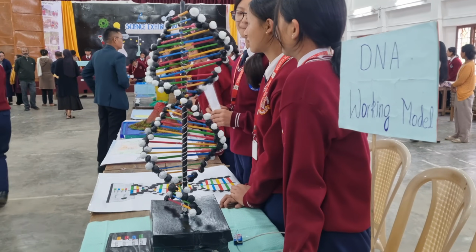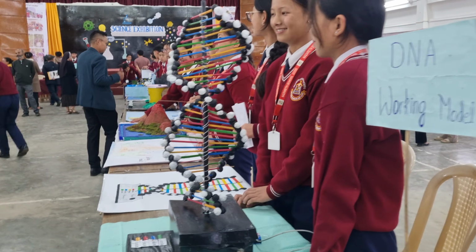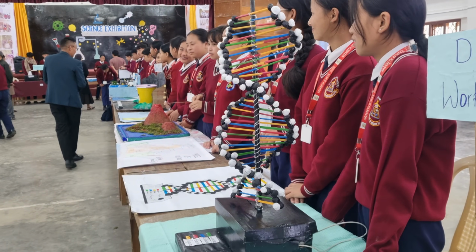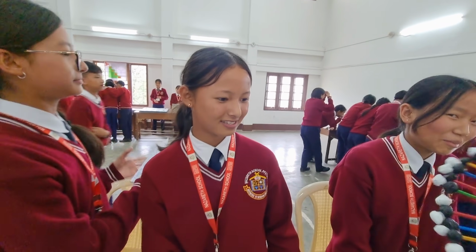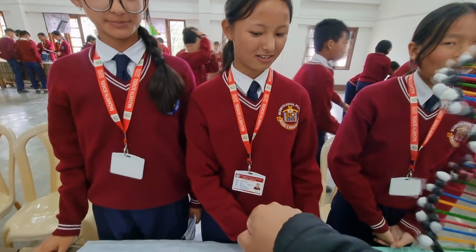DNA carries the instructions to make proteins, which are essential for building our body, carrying out chemical reactions, helping cells communicate and fighting disease. This information is stored in sections of DNA called genes. Each gene gives the instruction for one protein. It determines traits like eye color, blood type, and height. It carries genetic information from parents to children. That's all. Okay, thank you very much. Thank you, sir.